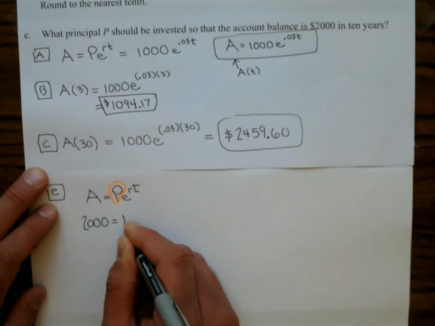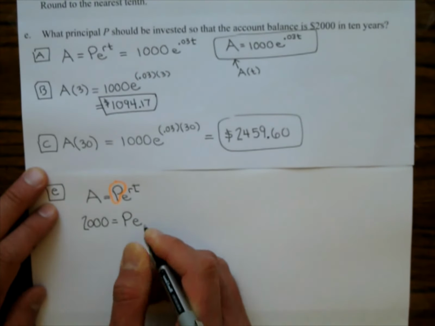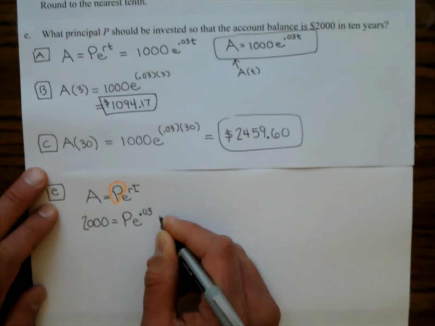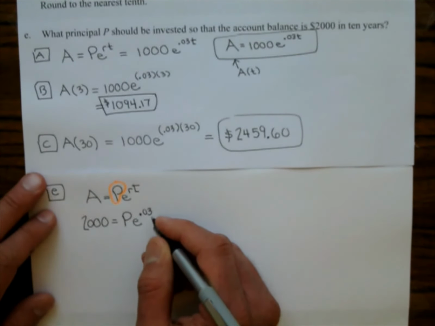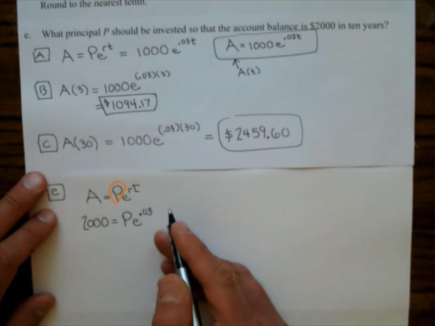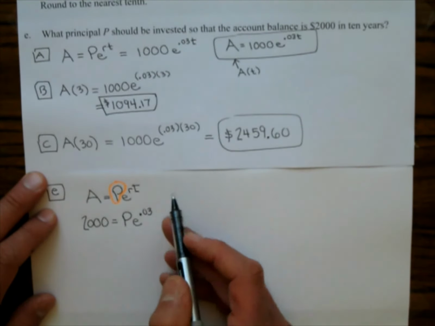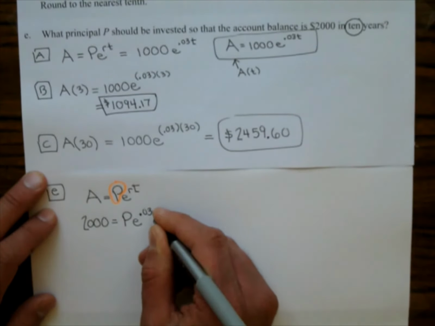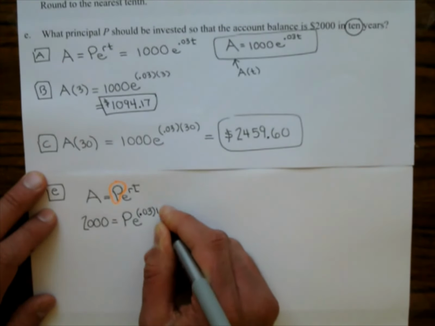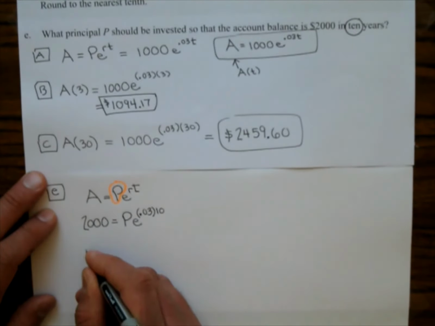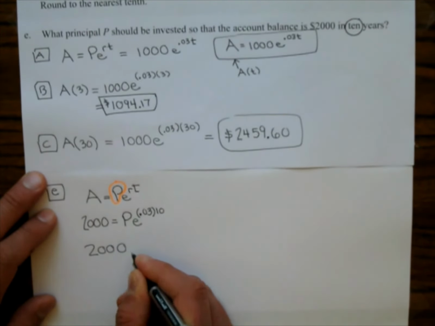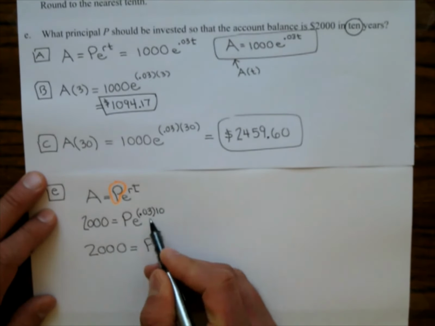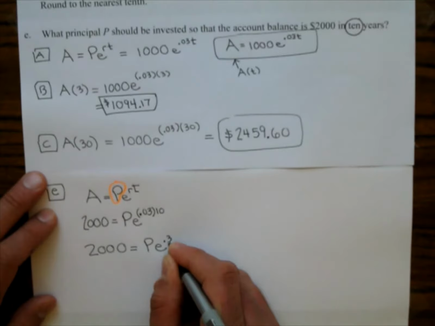And we want to know P. The rate is still going to be 0.03. They didn't say that they were changing that. And then we have t, which in this case they told you is 10. So I'm going to put a 10 right there. So this is 2,000 equals P e^(10 times 0.03), and 10 times 0.03 is 0.3.